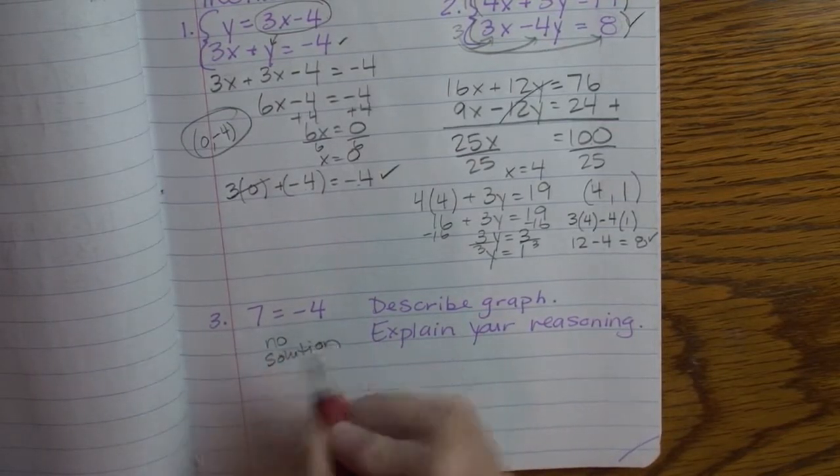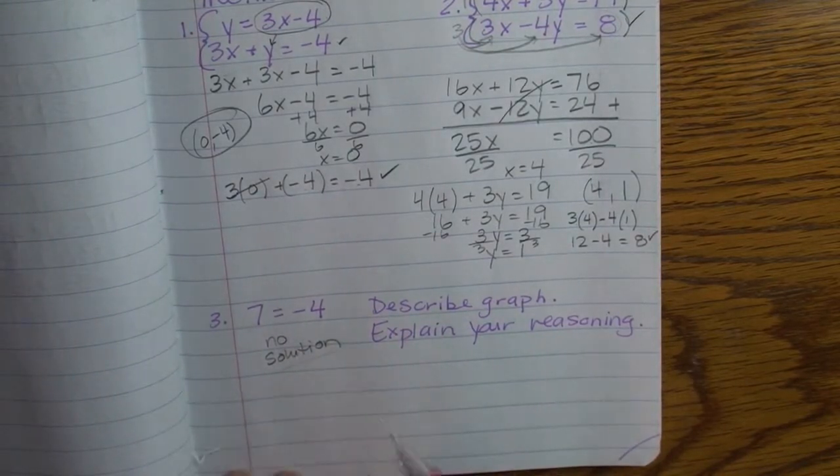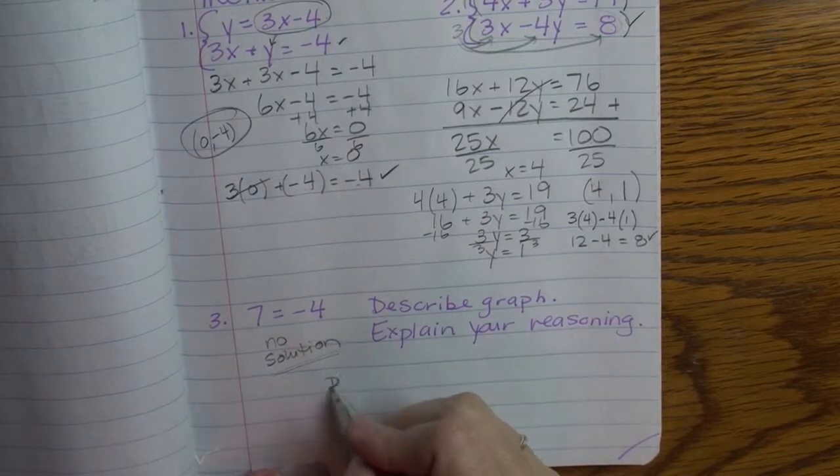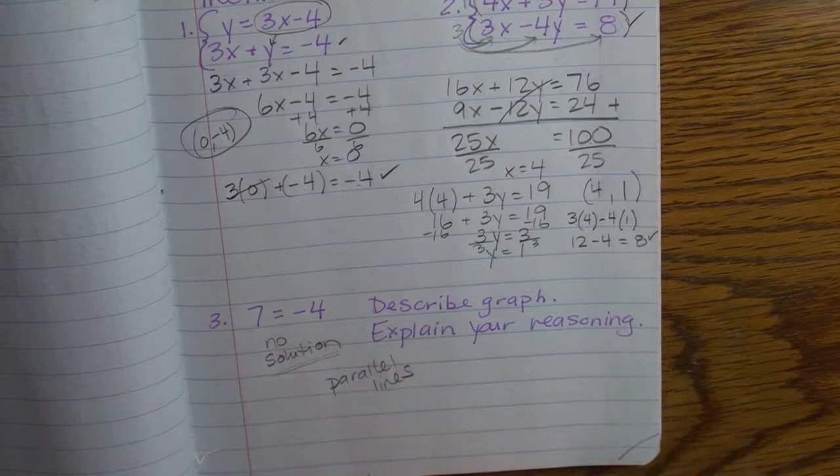If all my work is correct, like they said, Sarah's work is all correct, that means she got no solution in her algebra. The only graph that has no solution is parallel lines. So her graph would look like parallel lines because they never cross. They will never give you a solution. So that's your Check Your Understanding for 15.1.